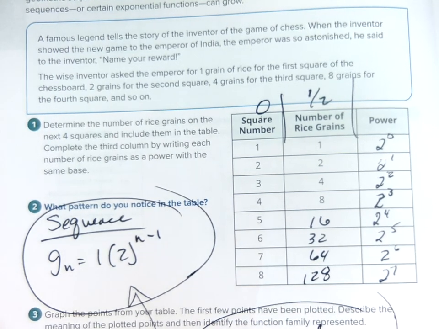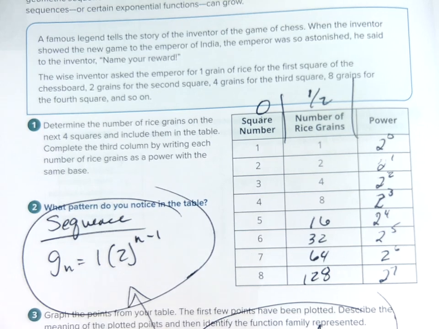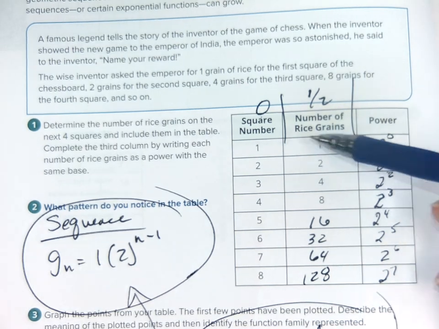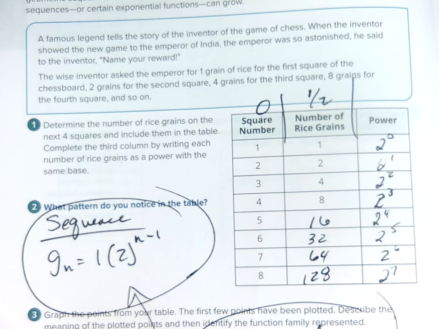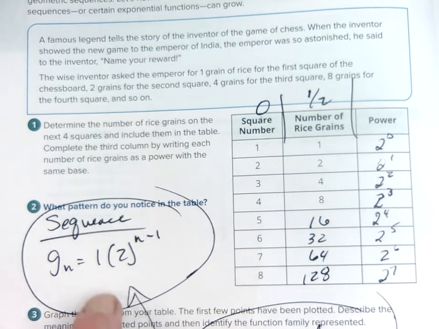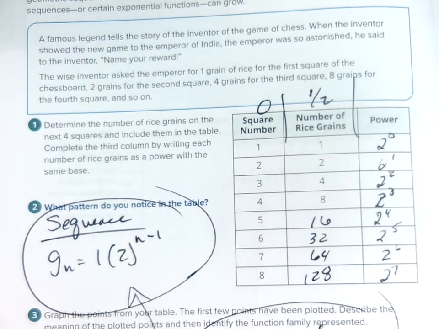And then what we know is that I connected the dots, but in a sense, if it's a sequence, you do not connect the dots, because you've got 1 grain of rice, 2 grains of rice, 4. You're not supposed to really have half grains of rice, or first term, second term, third term. So if we want to change this geometric sequence into a function, we connect the dots.